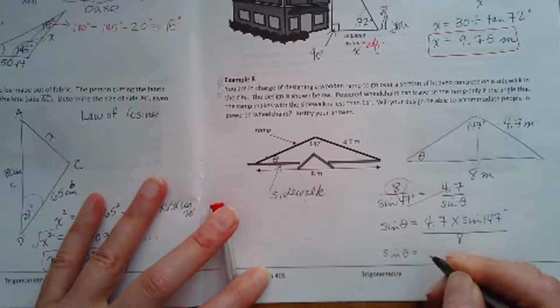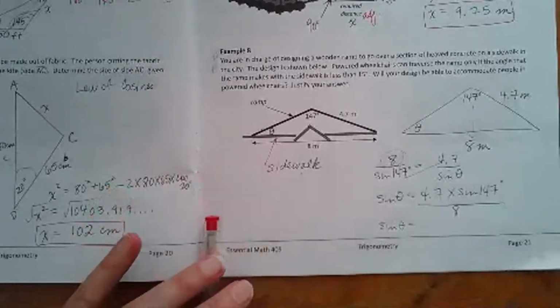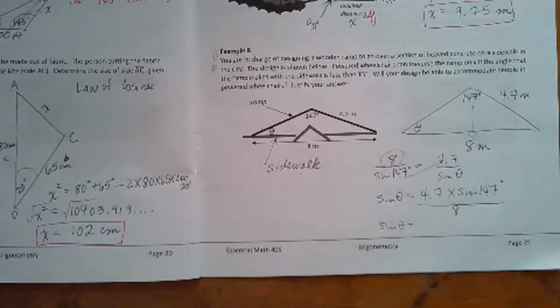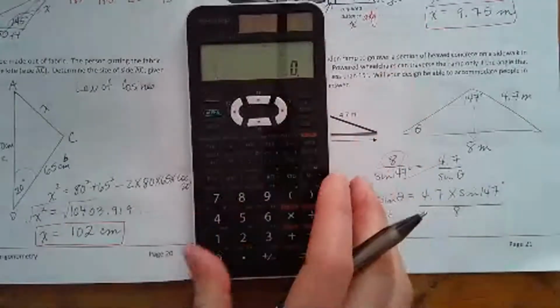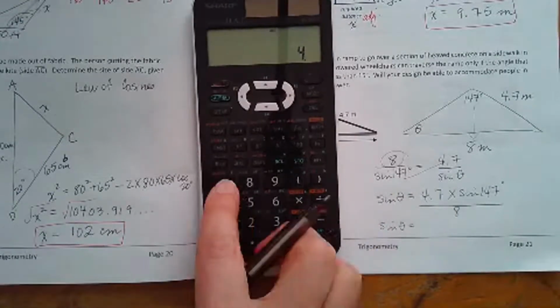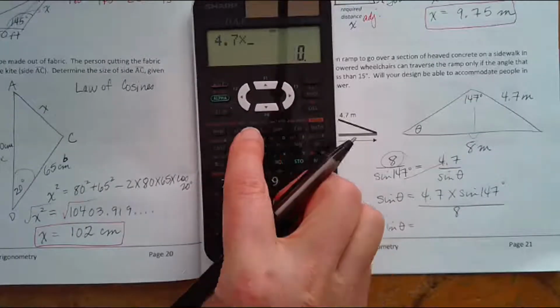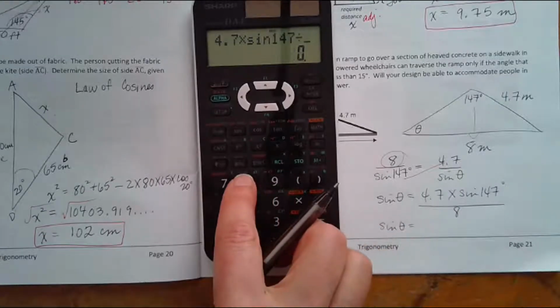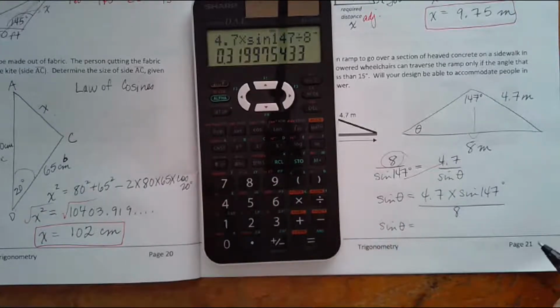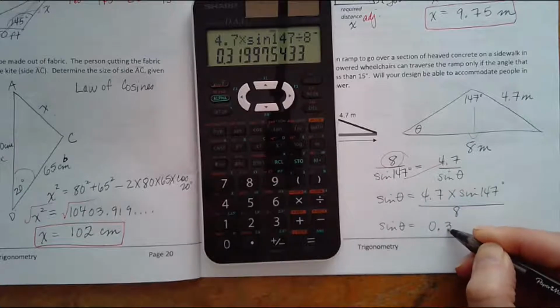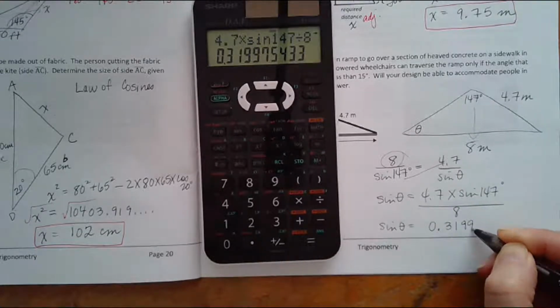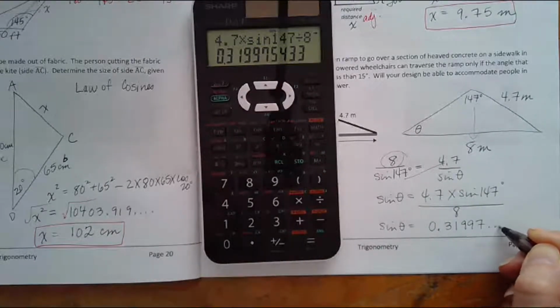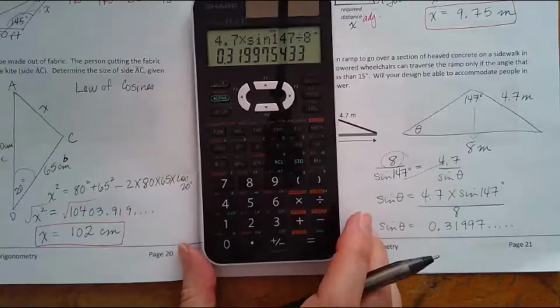Now I'm solving for an angle. So remember, this is like a two-step answer. I put everything into my calculator first. Okay, so 4.7 times sine 147 divided by 8 equals, and I get this preliminary answer, right, that I leave in my calculator.